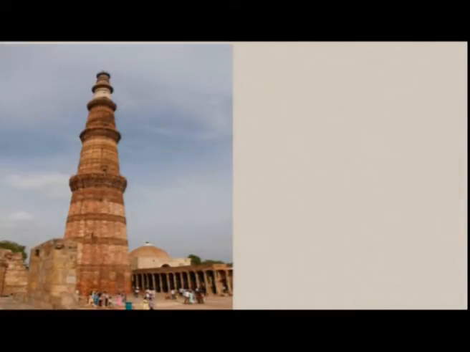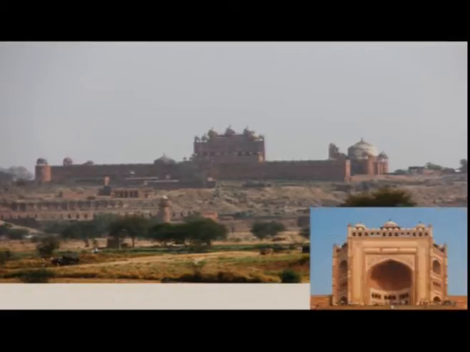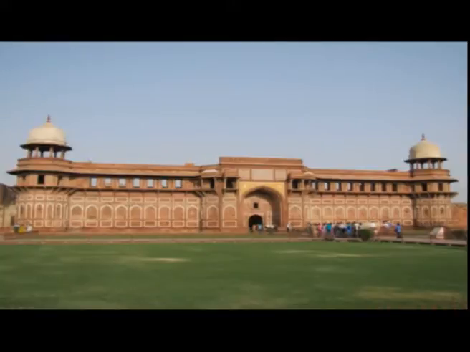Again, Qutub Minar. Of course, this part has marble, but the rest of the stories are all sandstone. Then we have the famous area in Fatehpur Sikri, and along with the Buland Darwaza, this again is made up of sandstone. Then this is the Agra Fort.